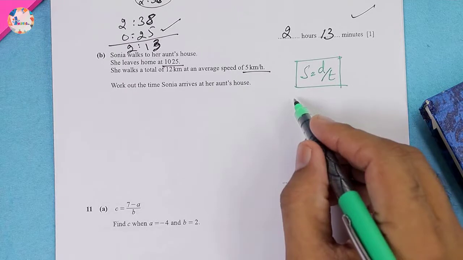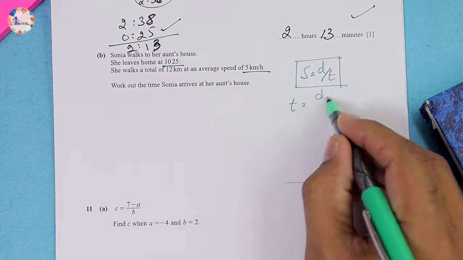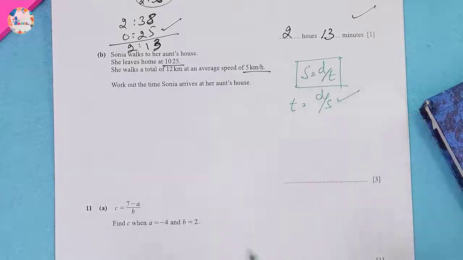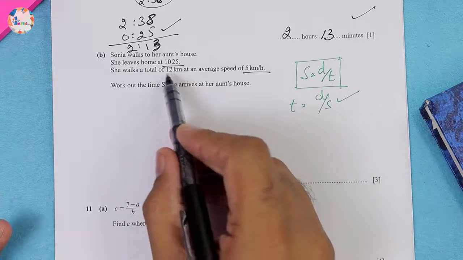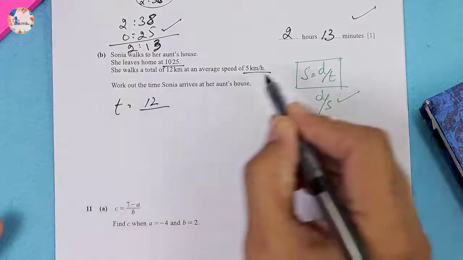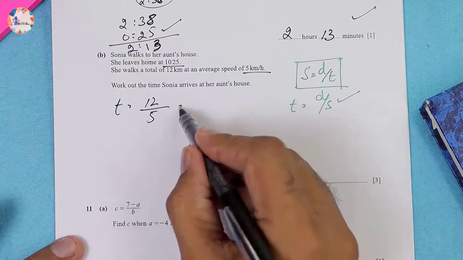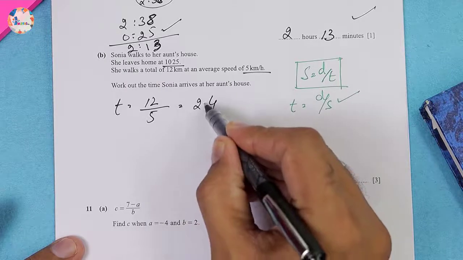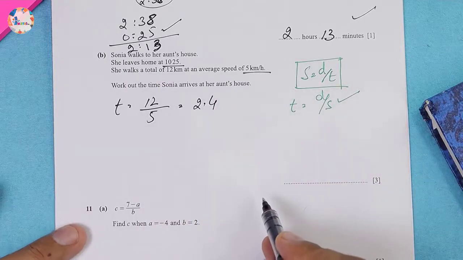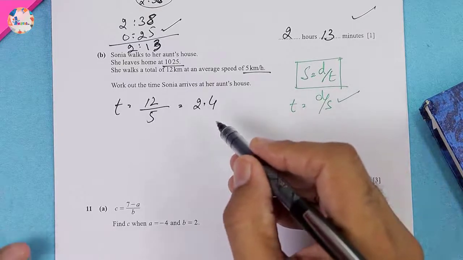So we can write time is equal to distance over speed, and this will be the relation which we will be using. They have provided 12 kilometers as distance, so time will be equal to 12 divided by the speed, which is 5 kilometers per hour. So this will be 2.4 hours.